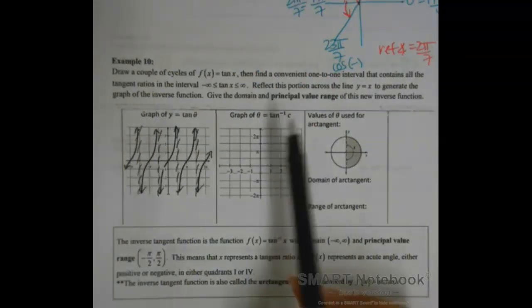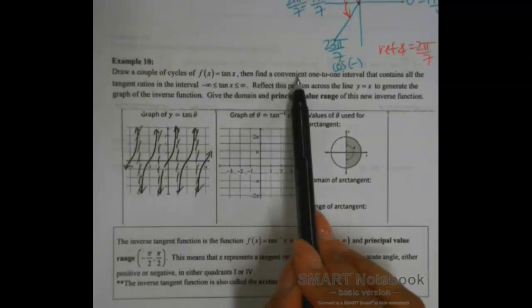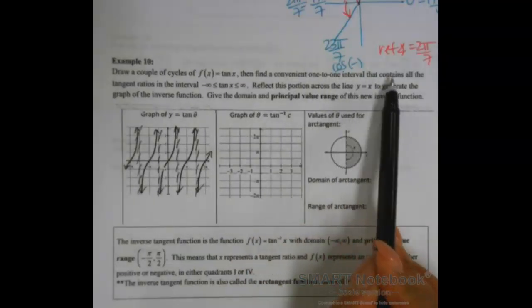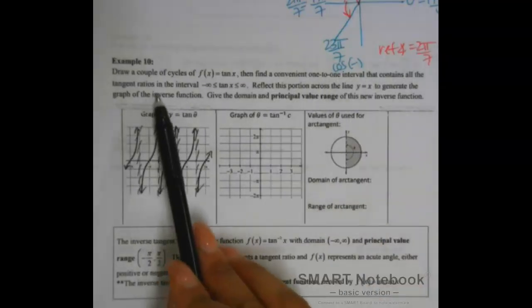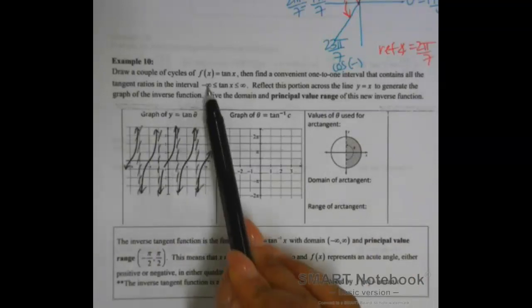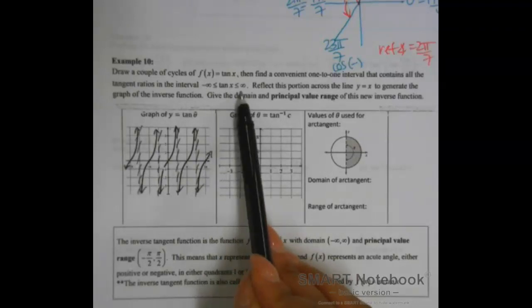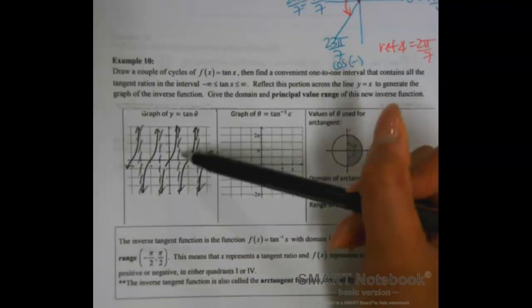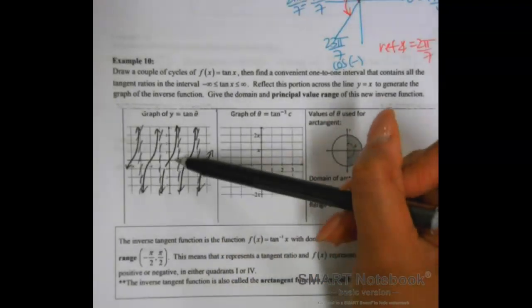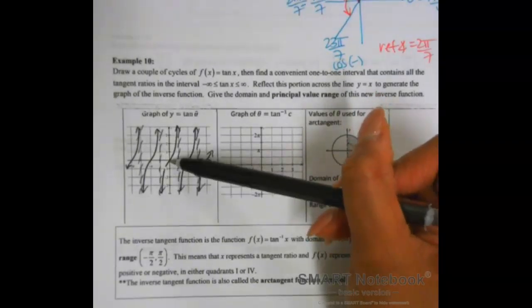So what it's asking you in the directions at the top, you need to find a convenient one-to-one interval that will contain all of the trig ratios. And for this, you want to look for the interval between negative infinity to positive infinity. And remember, this is along the y-axis. Remember, I said that you guys need to find something that's pretty much close to the y-axis or close to the origin.